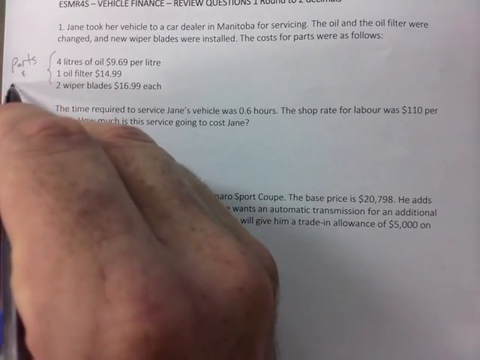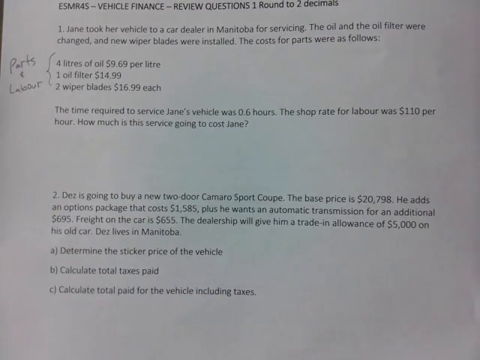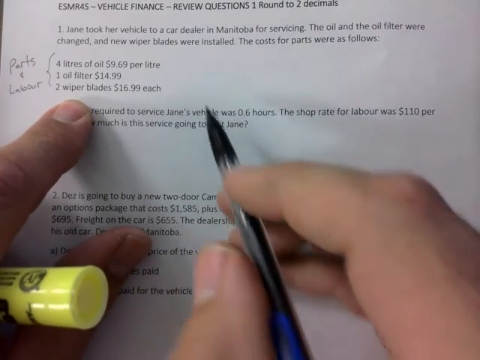Parts and labor. It's important that you know that not too long ago, they were taxed differently. But lucky for us and for you, it's now all 12%. It used to be 5 and 7, and so we have it all in one. That's kind of nice.